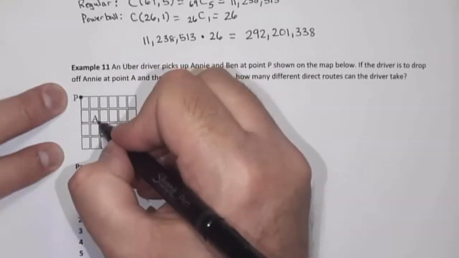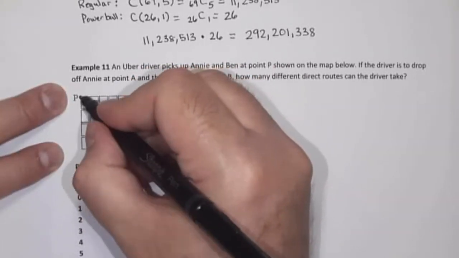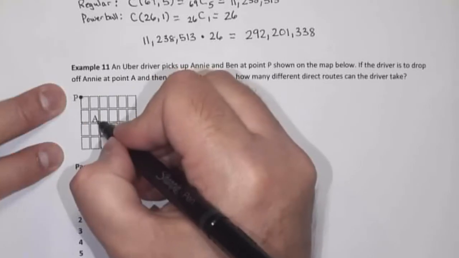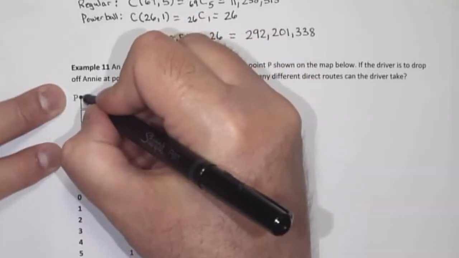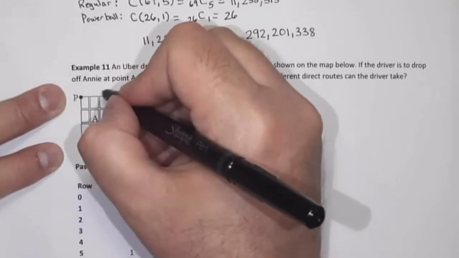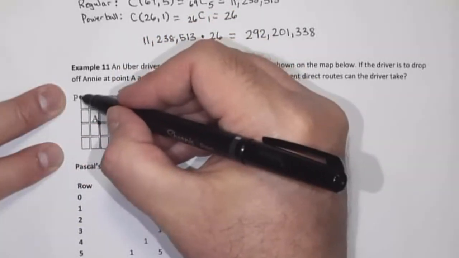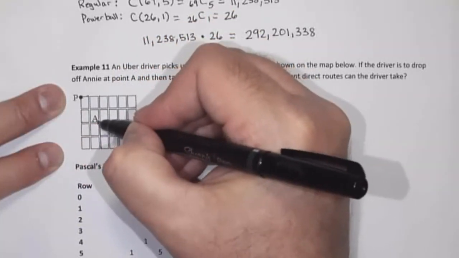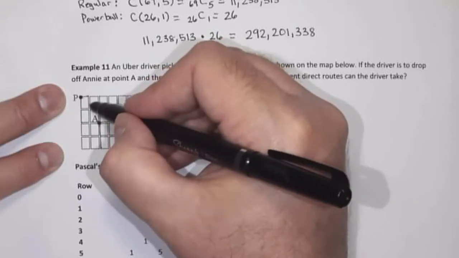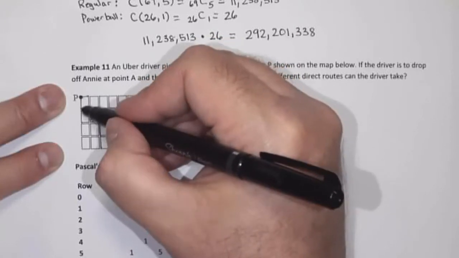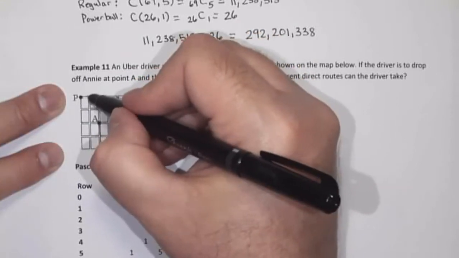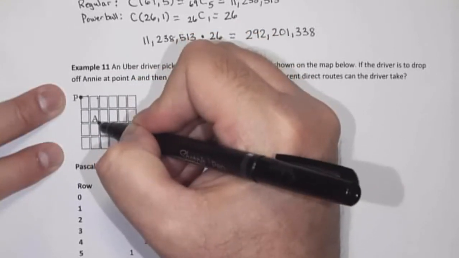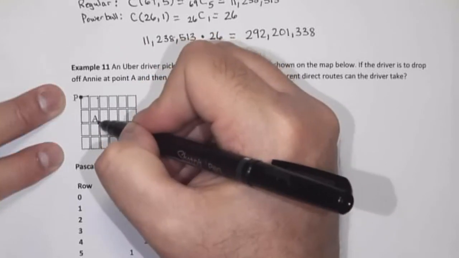Well, how am I going to figure that out? How many different ways can the driver get from this point to point A? Well, we have choices on how the driver is going to go, say, block by block. So the driver could go right, down, or right, down, or down, right, or so on. So the point is, he's got to go right two and down two.